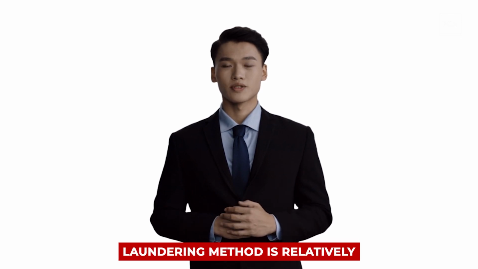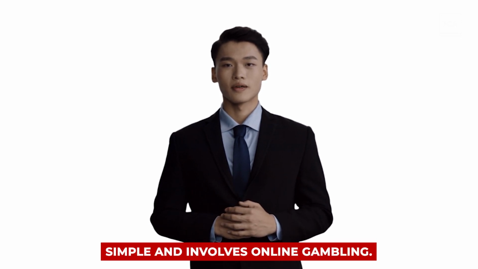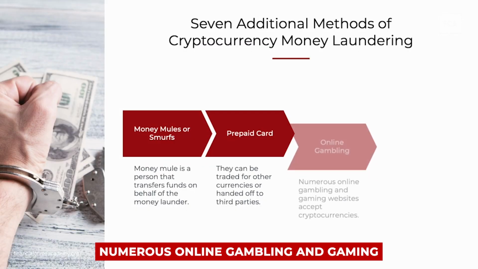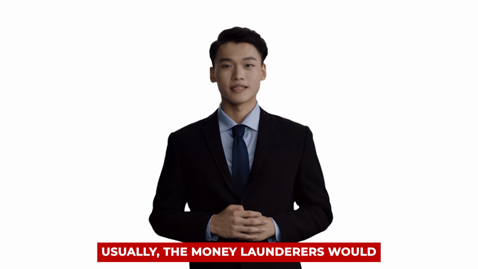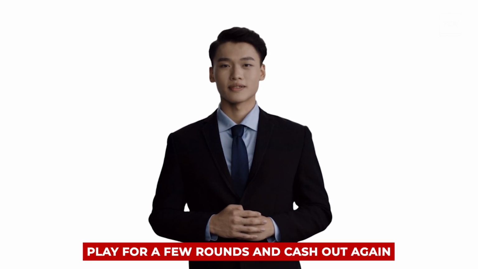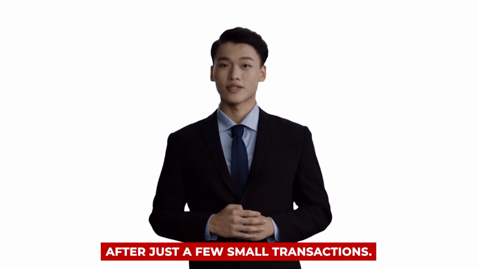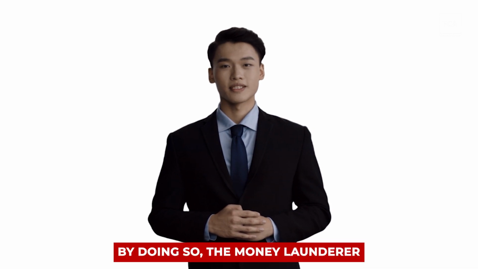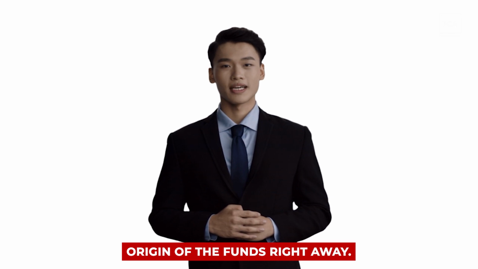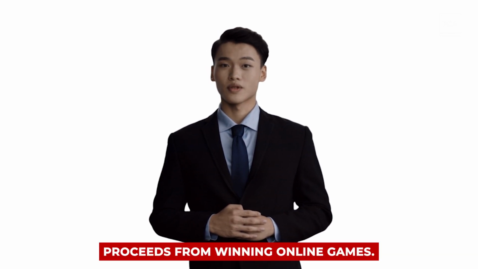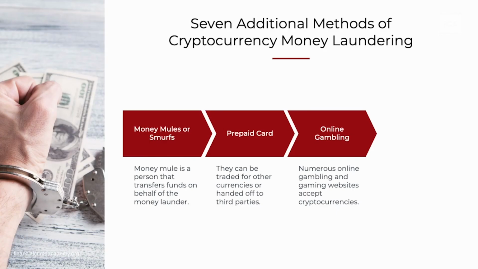3. The third cryptocurrency money laundering method is relatively simple and involves online gambling. Numerous online gambling and gaming websites accept cryptocurrencies. Cryptocurrency can be used to buy credit or virtual chips. Usually, the money launderers would play for a few rounds and cash out again after just a few small transactions. By doing so, the money launderer has an explanation for the origin of the funds right away. He can claim that the funds are the proceeds from winning online games.